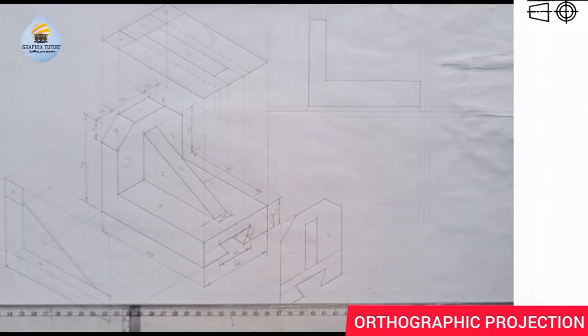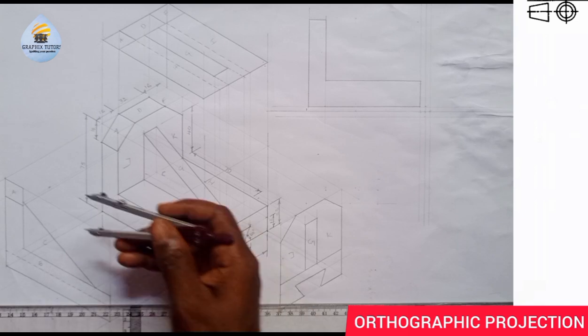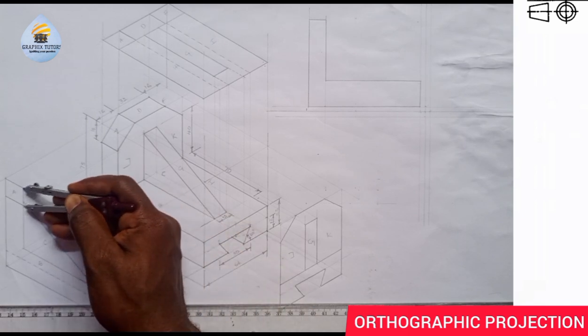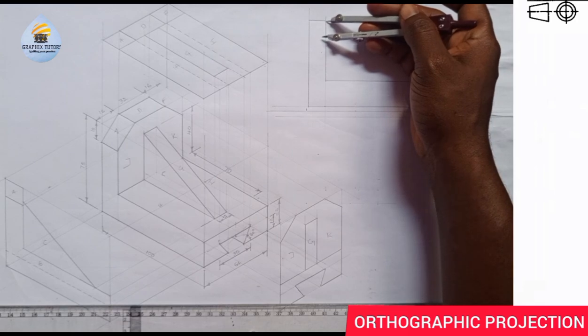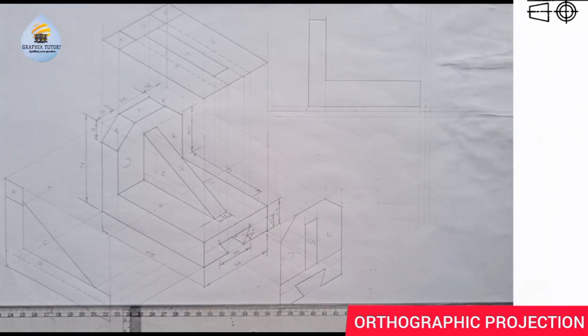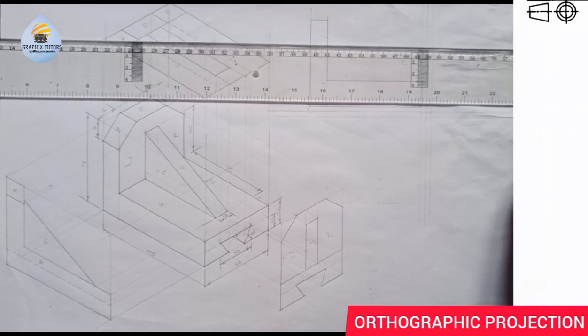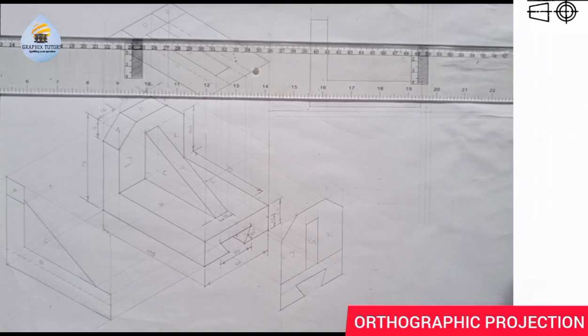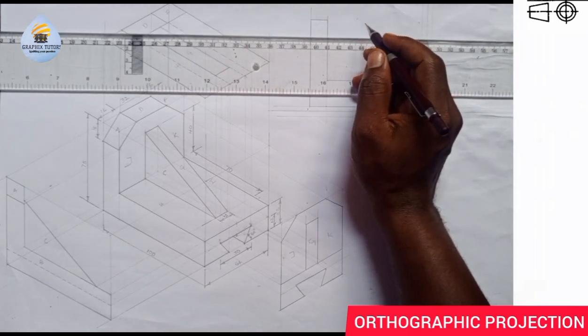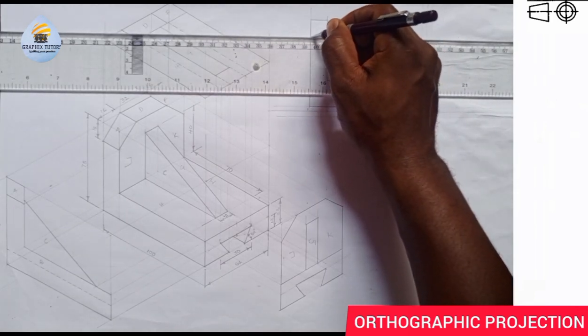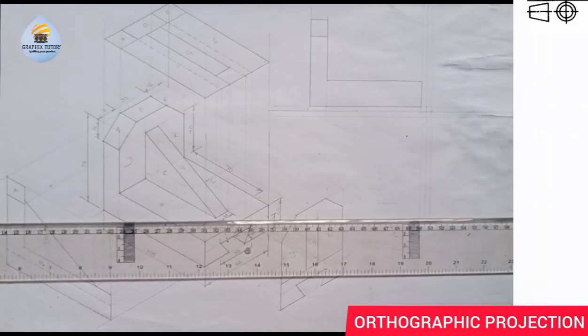Now the thickness from here to here is 16. You measure 16 with the millimeter rule. Since I already have the measurement, I'll just transfer it to this point, 16, and close it up. All together, I'll go from here and close it up. Is that okay?